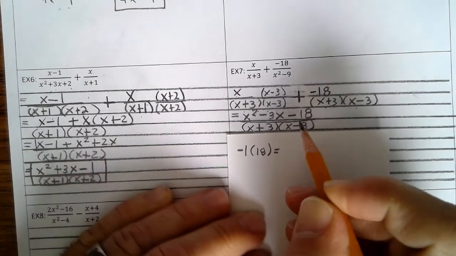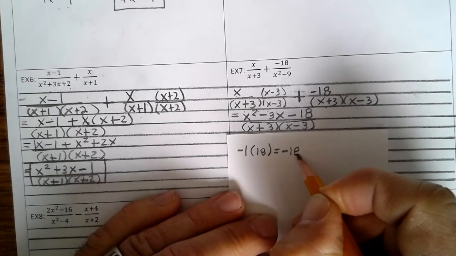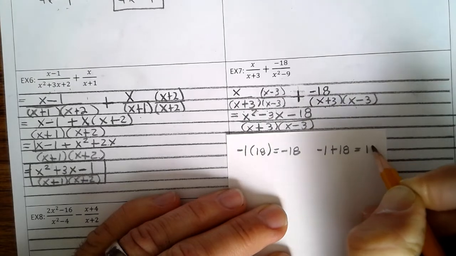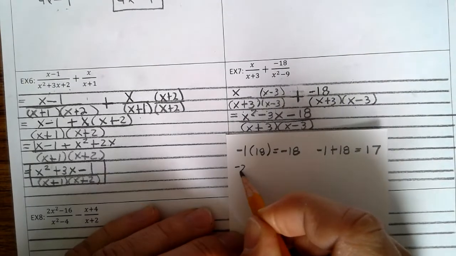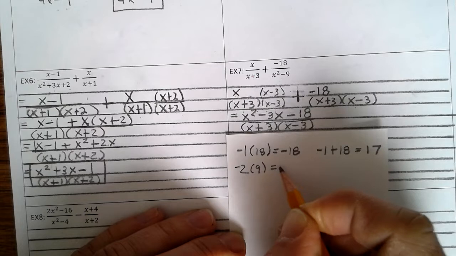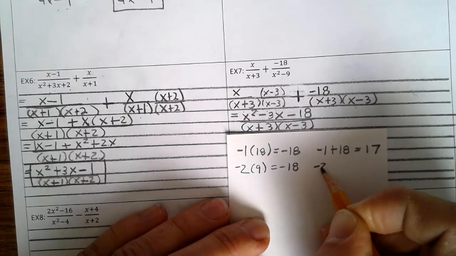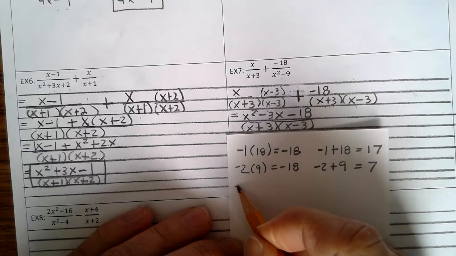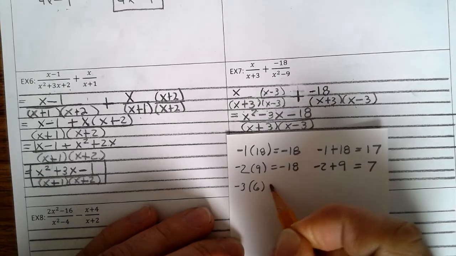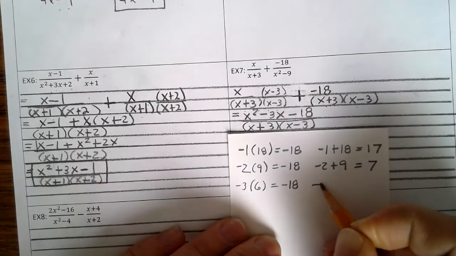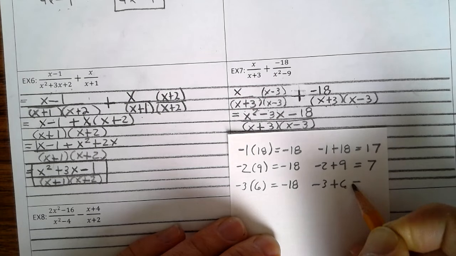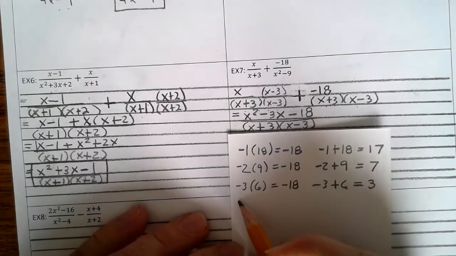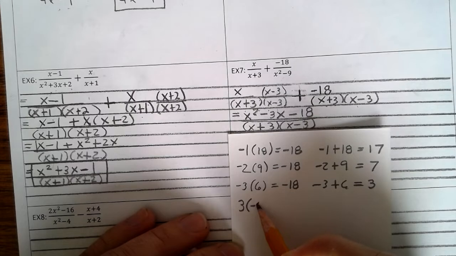That didn't work. -2 times 9 is -18. -2 plus 9 is 7. That didn't work. -3 times 6 is -18. -3 plus 6 is +3. We have the 3. We want negative, so switch the sign. So 3 times -6 is -18. So 3 minus 6 is -3. We have our factors, 3 and -6.